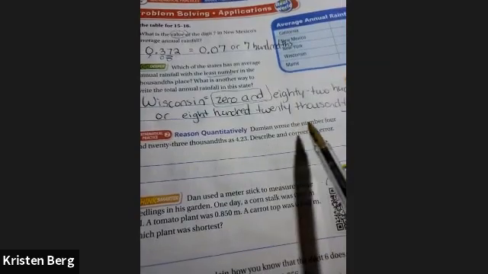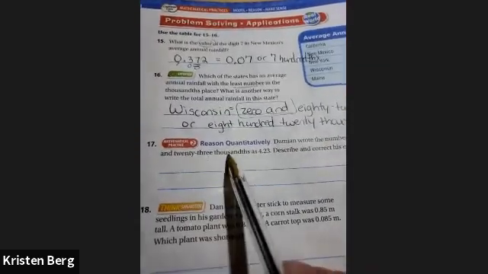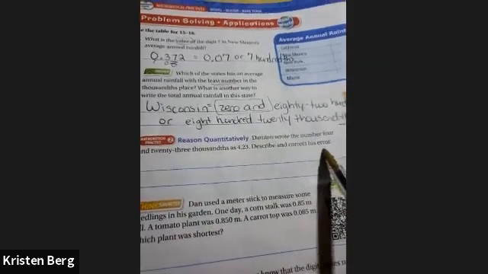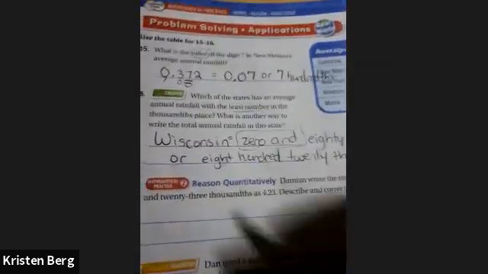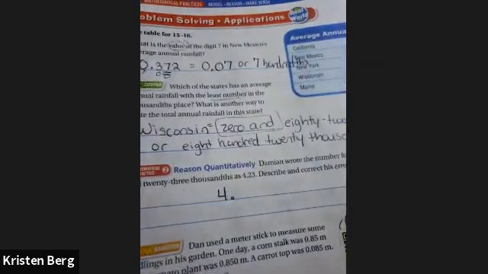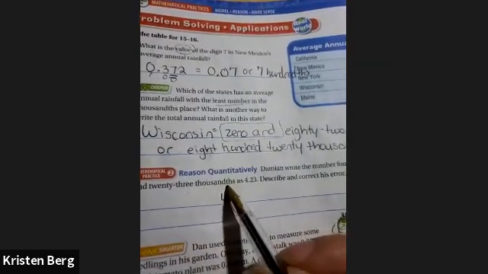All right, Damien wrote the number 4 and 23 thousandths. Describe and correct his error. All right, so let's go ahead and talk about this. So it says 4 and, okay, well, 4 and means the decimal. Now it says 23 thousandths.